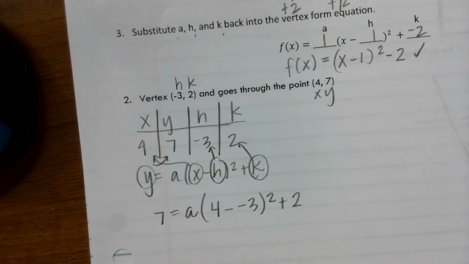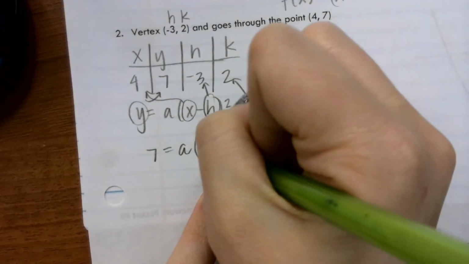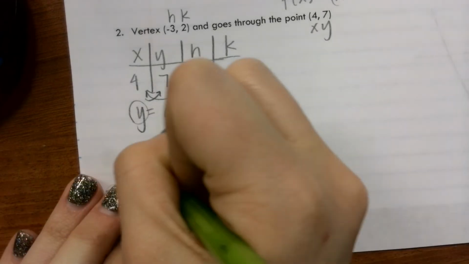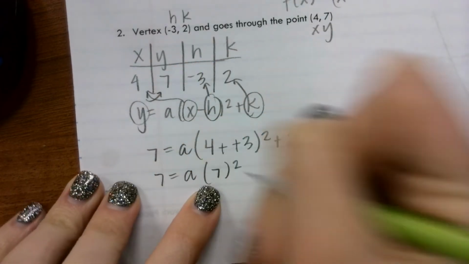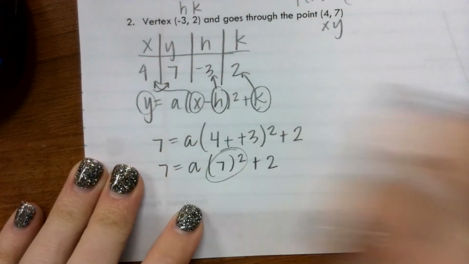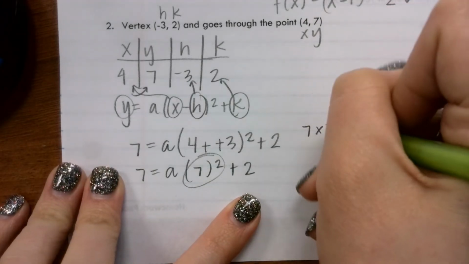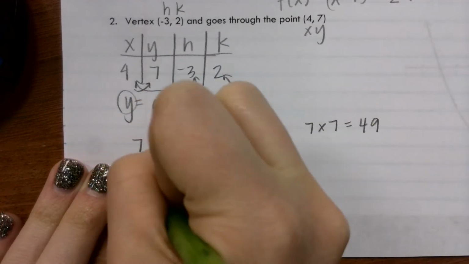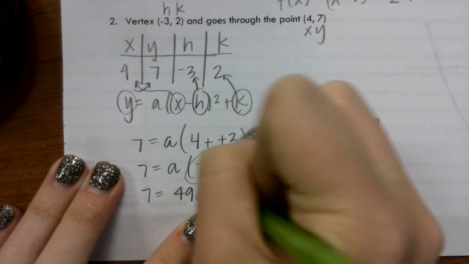Now I take care of what's inside of my parentheses. 4 minus the -3 becomes 4 plus 3 because keep, change rule. 7 equals a times 7 squared plus 2. Now I've got to do my exponents. 7 squared is not 7 times 2. It's 7 times 7, which equals 49. 7 equals 49. Put that in front of the a plus 2.